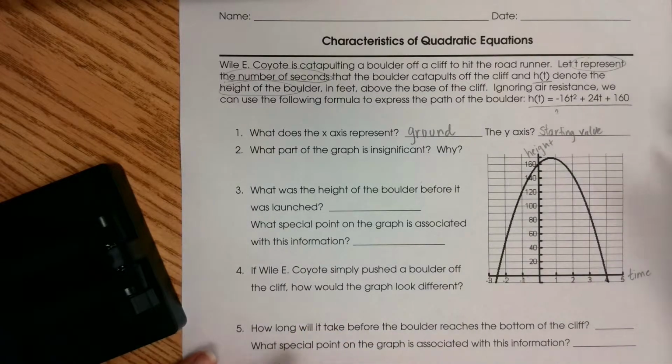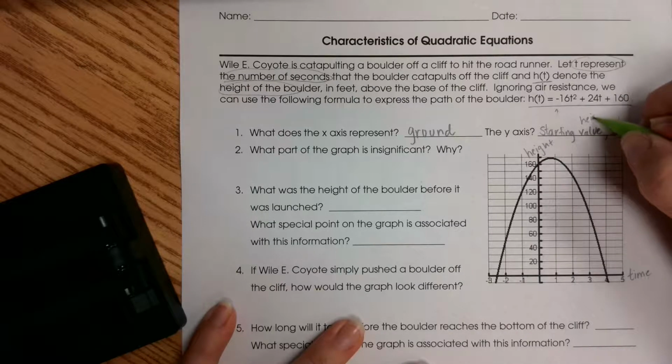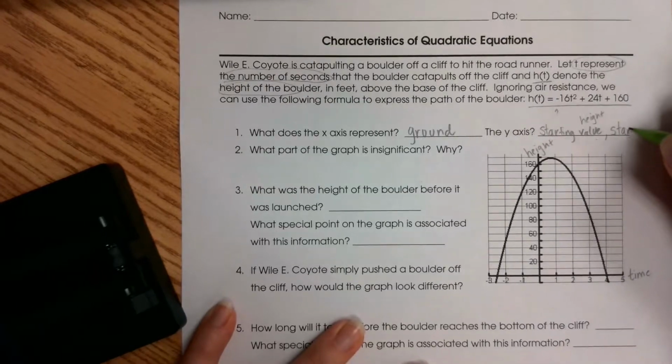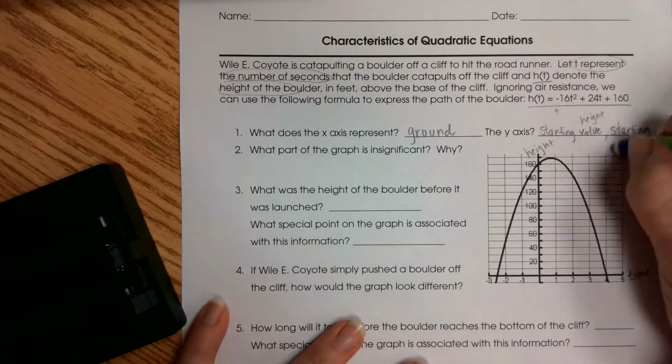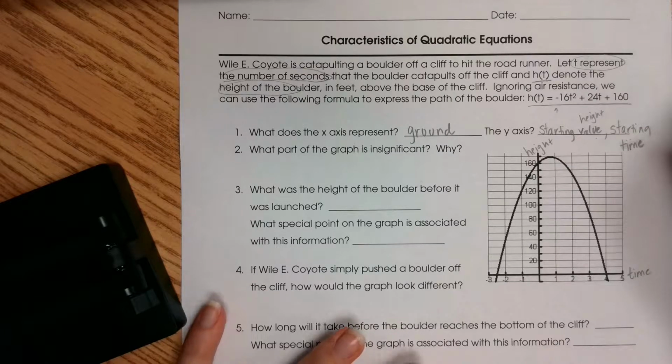It also represents when time starts. So it represents my starting value for the height specifically, and my starting time for when the coyote pushes the boulder off the cliff.